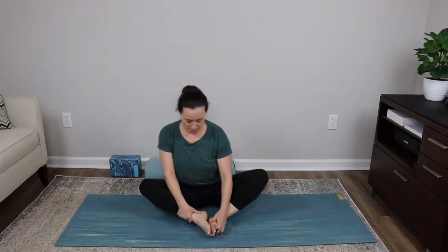Take the feet and bring the feet towards one another. And so what we're going to do here is work both of those inner thigh muscles together.